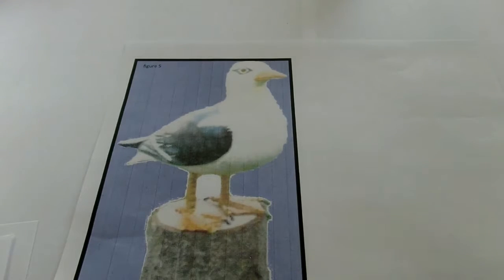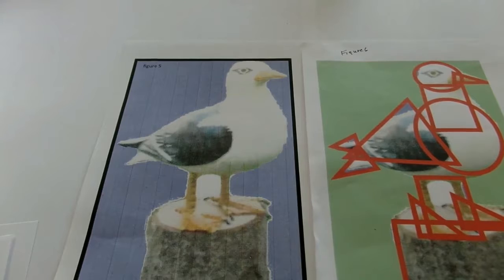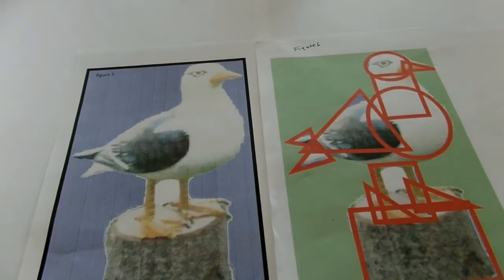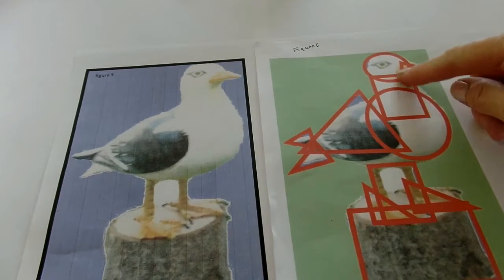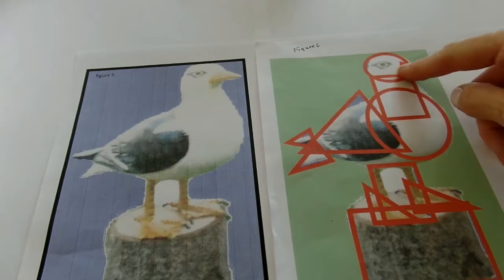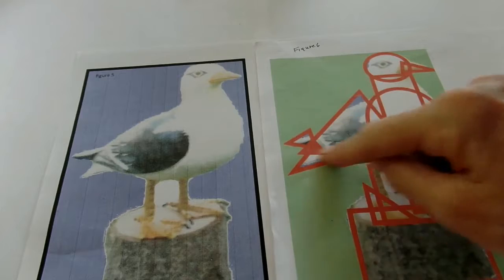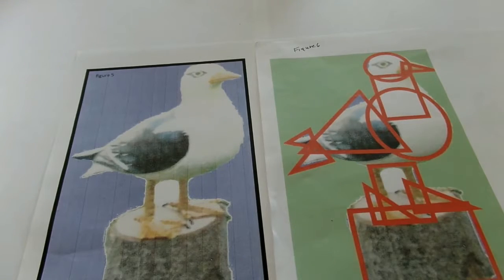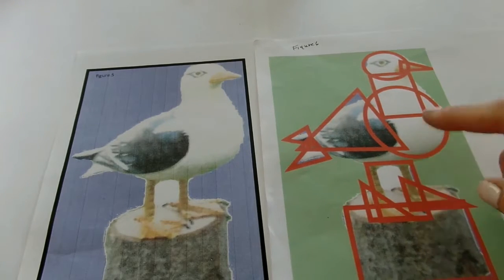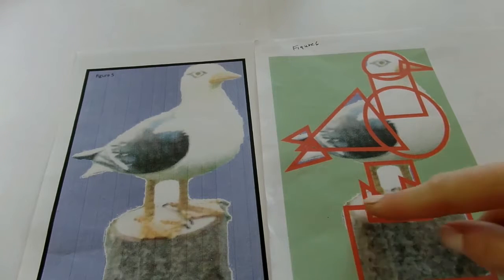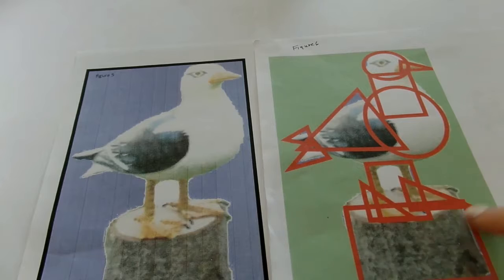And I'll show you mine. I have a circle for the head, a triangle for the beak, I have a rectangle for the neck, and a great big circle for the breast. I have some triangles for the back feathers and the tail feathers. I put a rectangle around the leg area, and some triangles for his feet, and a rectangle for the stump. I could have put in a circle for the top of the stump too. Yours doesn't have to look like mine.